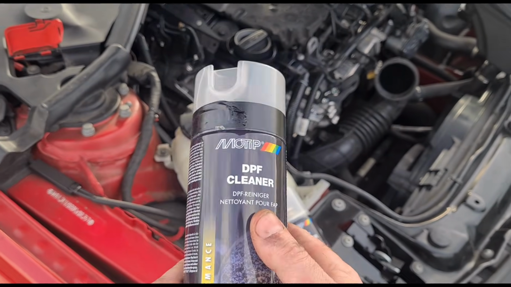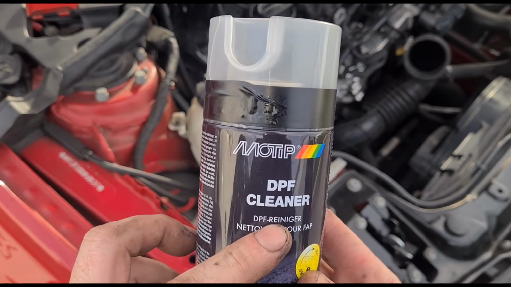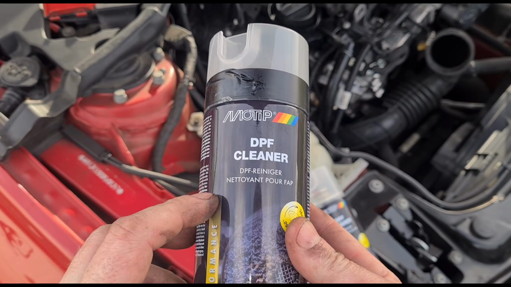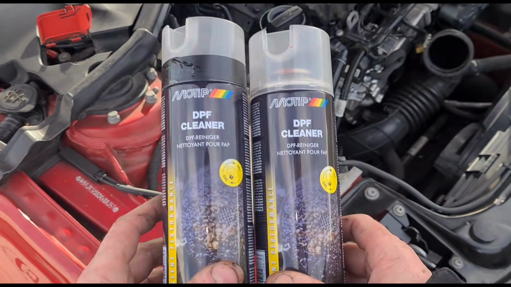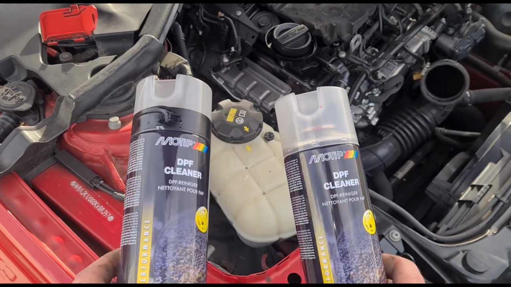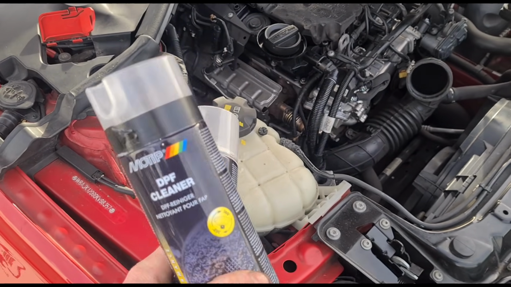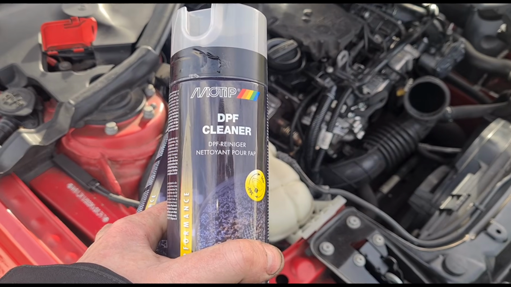Okay, so the customer was just saying that he did try this brand, if anyone wants a tip on it, but he did try 2 cans of this to lower the DPF pressure and it didn't work. So we'll try my cleaning fluid in a minute.